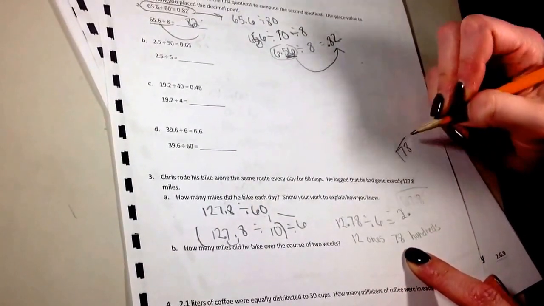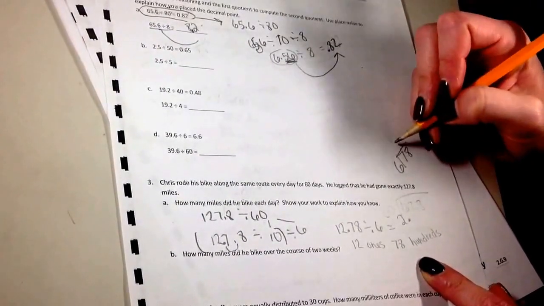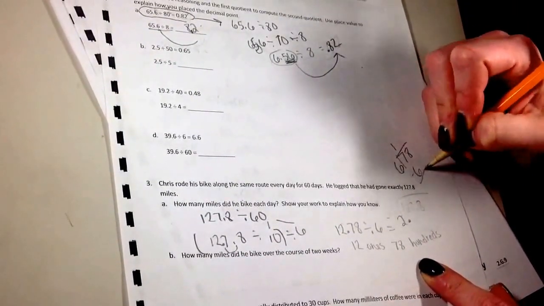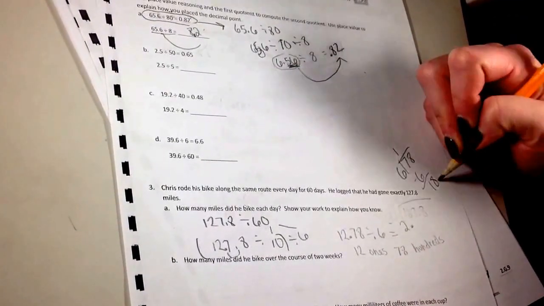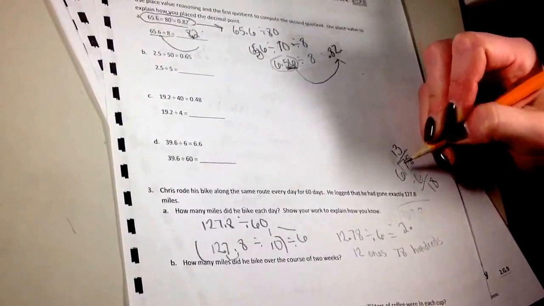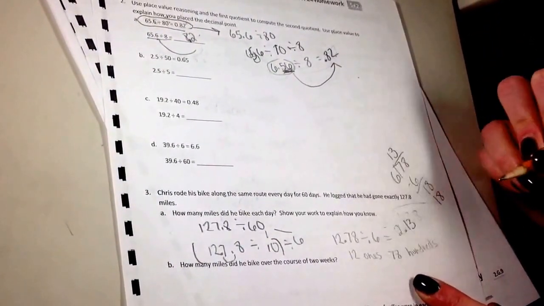78 divided by 6, if you can't do that in your head, you could go off to the side. 6 goes into 7 one time. You subtract and get 18. 6 will go into 18 3 times. 3 times 6 is 18. So I know here I'd have 13 hundredths.